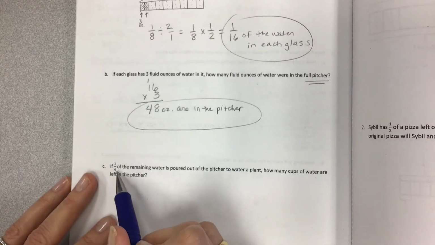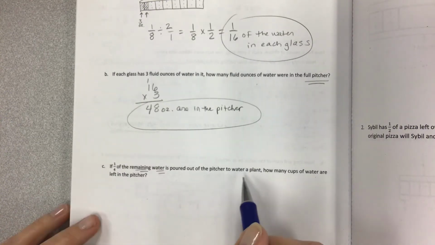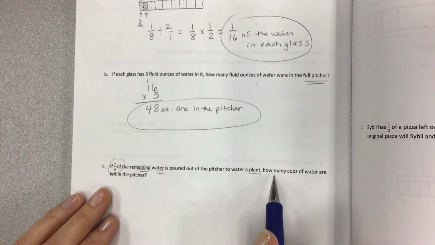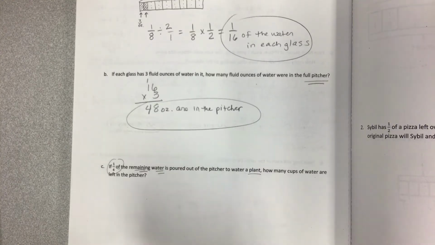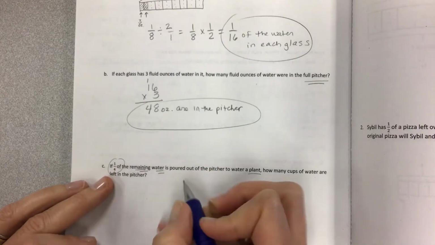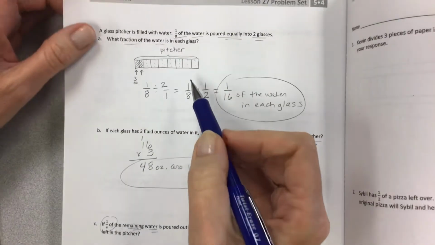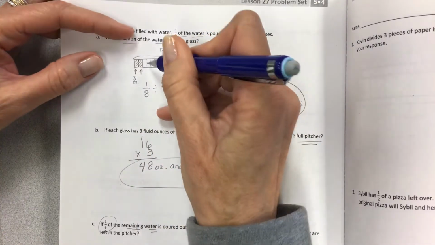Water in the pitcher. If 1/4 of the remaining water is poured out of the pitcher to water a plant, 1/4 of the remaining, we've got to find out what's remaining. How many cups of water are left in the pitcher? So if you look at the pitcher, we have the already poured out, and so we're really left with 7/8. So we need 1/4 of what's left. Let me go back up here. 1, 2, 3, 4, 5, 6, 7. This here is what's left.